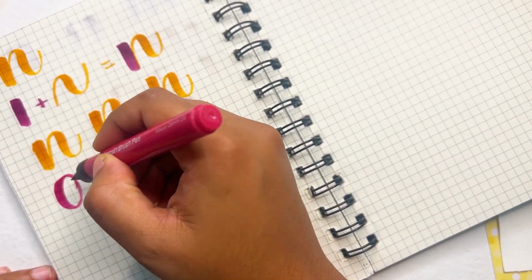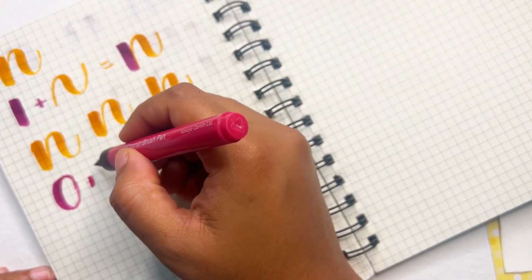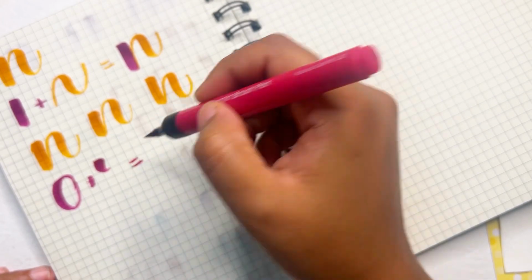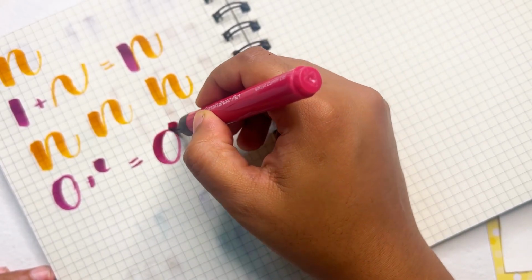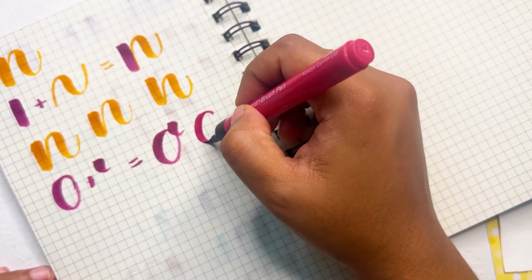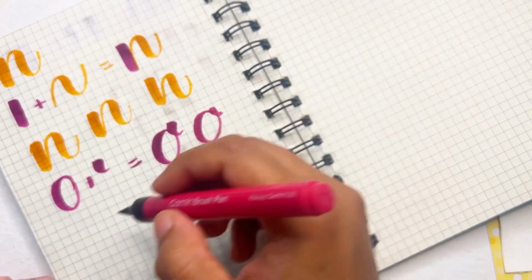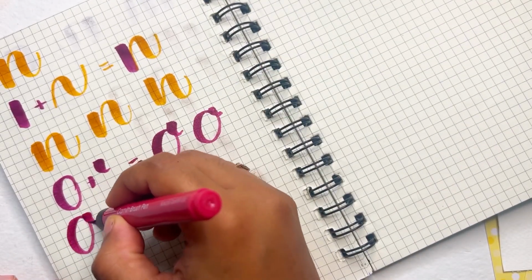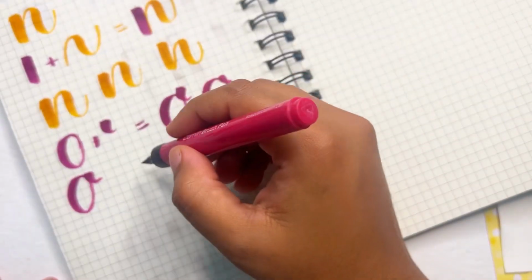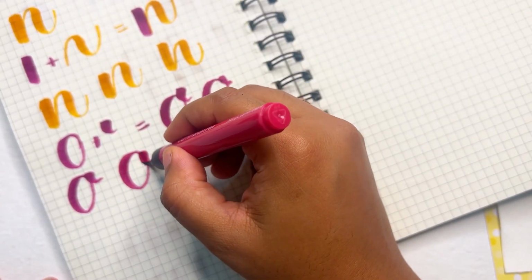So this is O. O is nothing but an oval and then adding one comma to that. So it's an oval and then add a comma. Oval and then add a comma. And practice it till you get that perfect O.